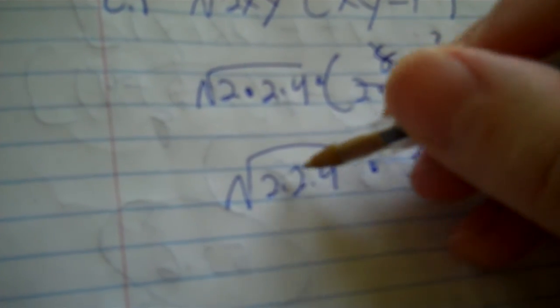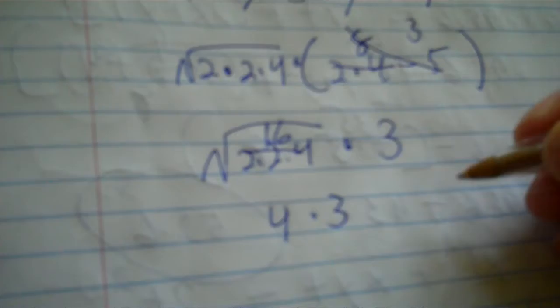Now, radical roots and exponents. Yeah, we have a root here, okay? But you got to figure out what's in the root. 2 times 2 times 4 is 16. And then what number times itself is 16? It'd be 4. And 4 times 3 is 12.